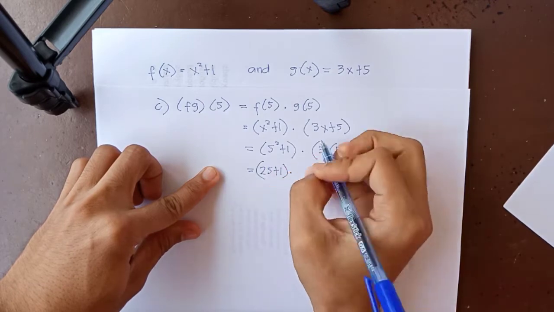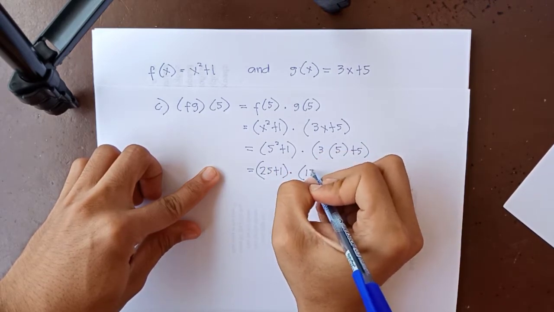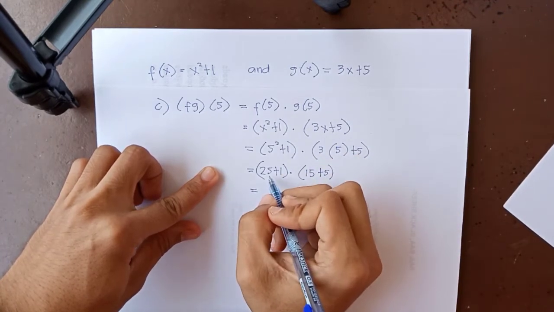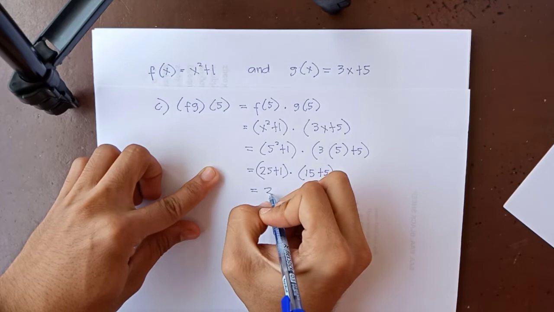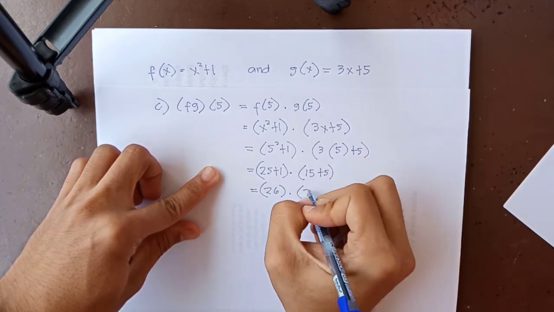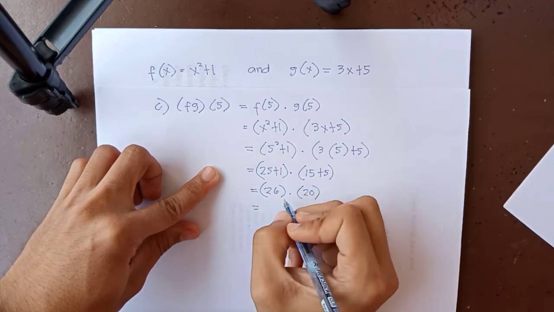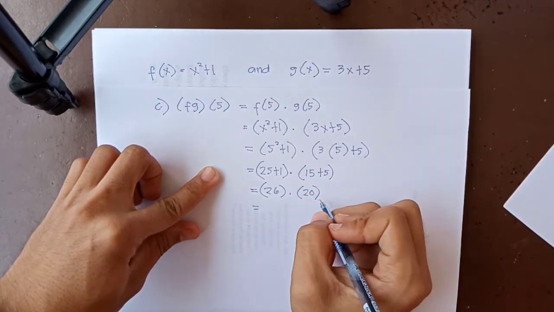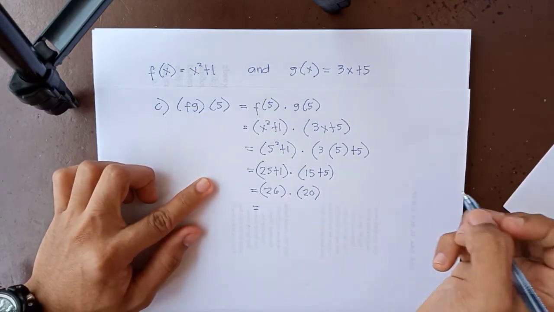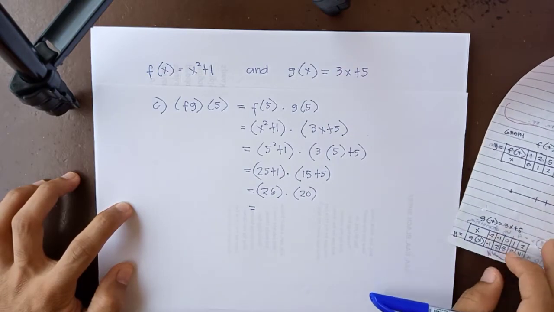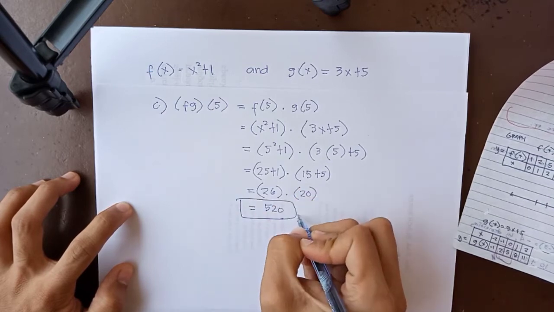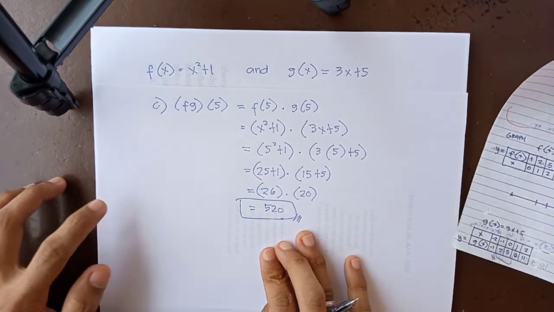times 3 times 5, 15 plus 5. This is equal to 25 plus 1, 26 times 15 plus 5, 20. Dayon, multiply, kay multiplication man ta, no, product. 26 times 20, and that is equal to 520. So this is now our answer for letter C.